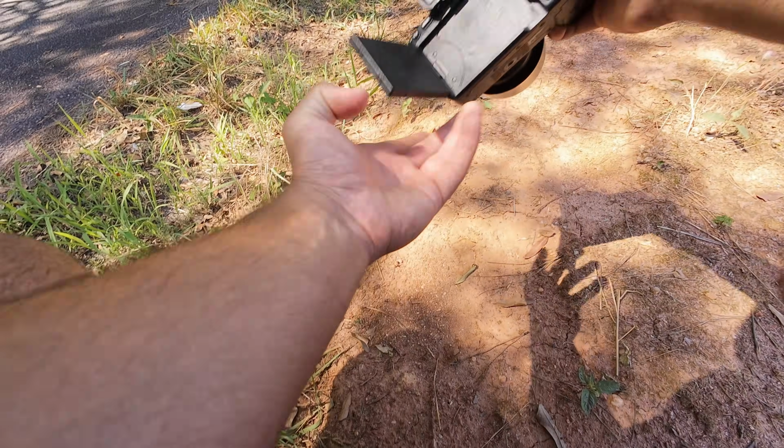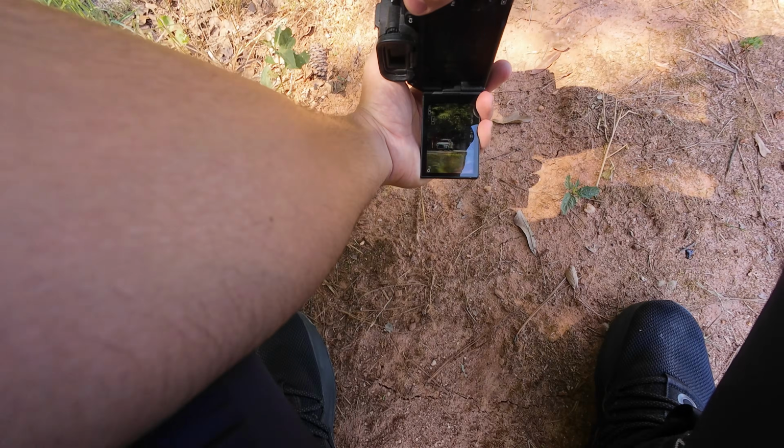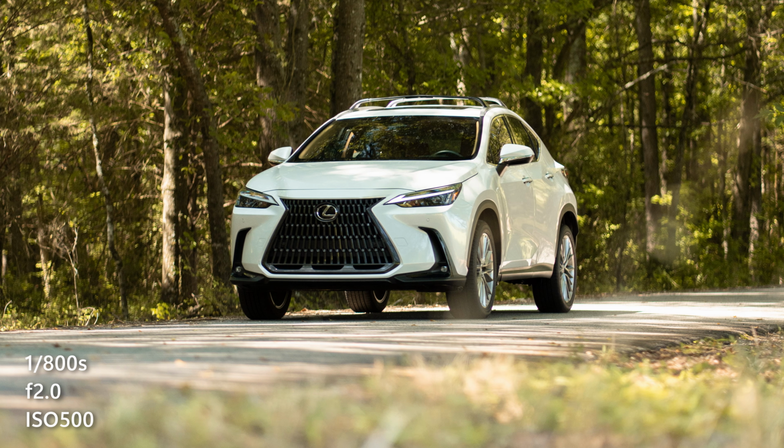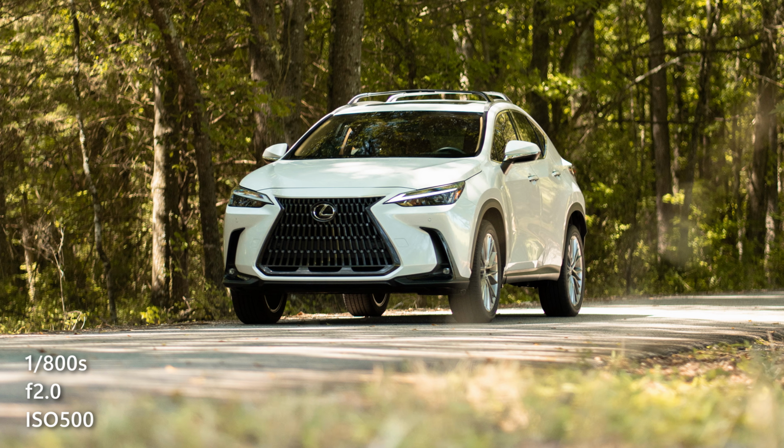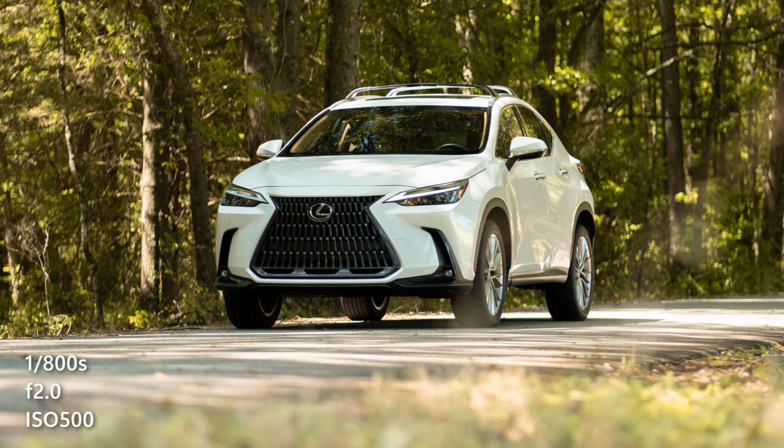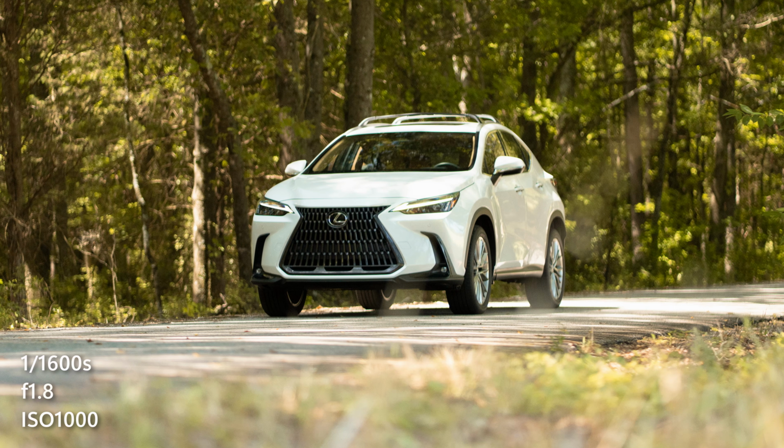I'll show you this. So here I'm shooting at f2.8. I want to say half of my subject is in focus at f2.8 or f2.0, I think. Let me shoot at f1.8. I'm going to do a horizontal shot here. I'll do one like this.